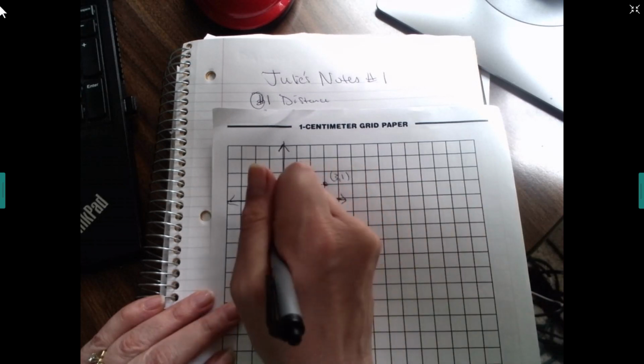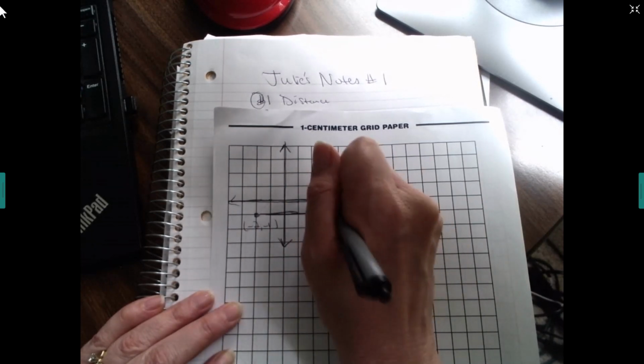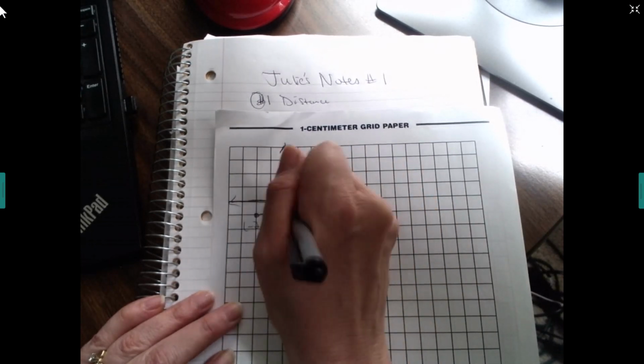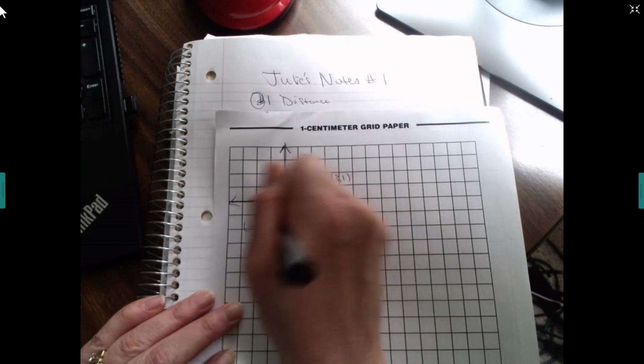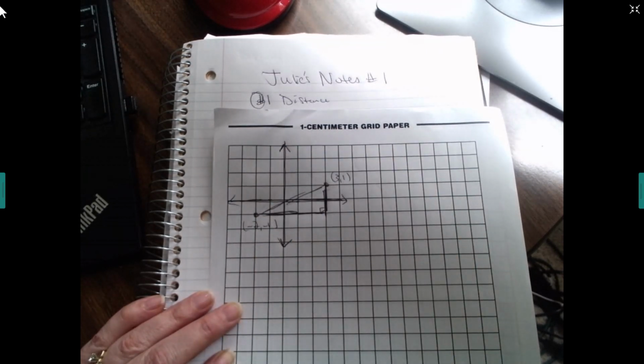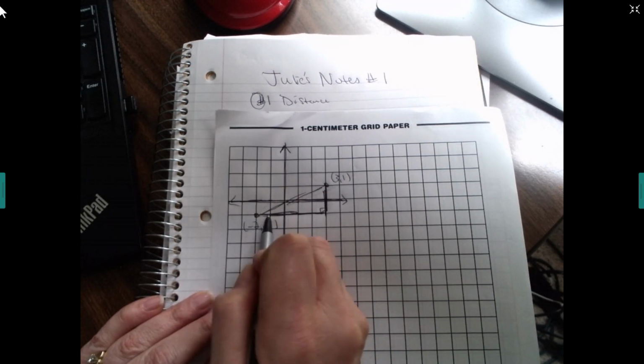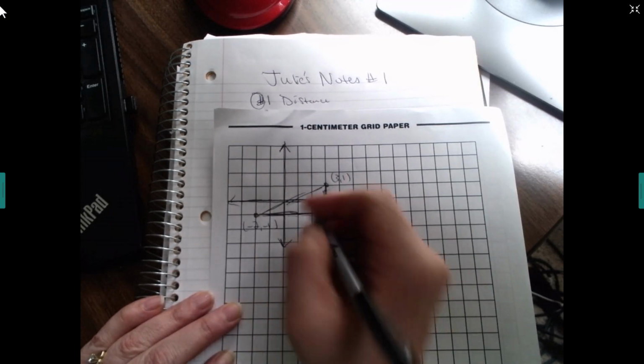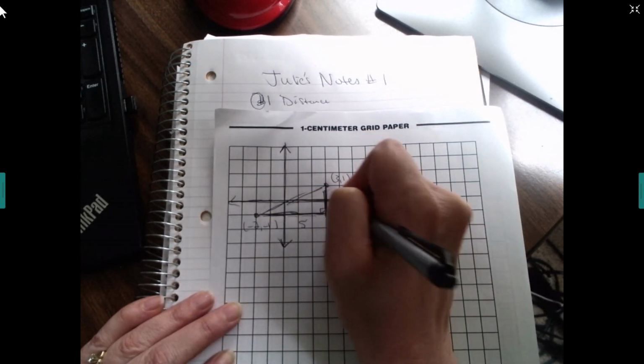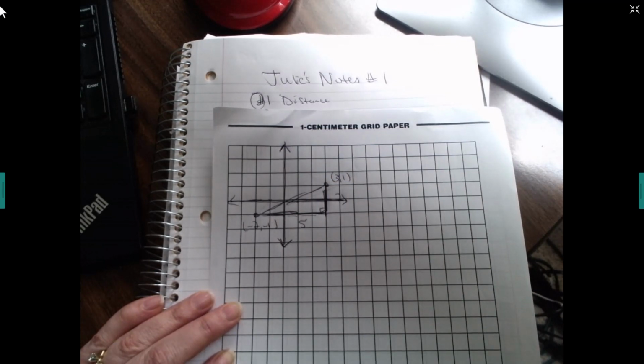So what you could do, and if you forget, if you're like, oh, I forgot how to do these, try to use good problem solving skills and just draw in a right triangle and then go, oh, I could use Pythagorean theorem. So you could go 1, 2, 3, 4, 5, and then 1, 2. And so then we could do Pythagorean theorem.